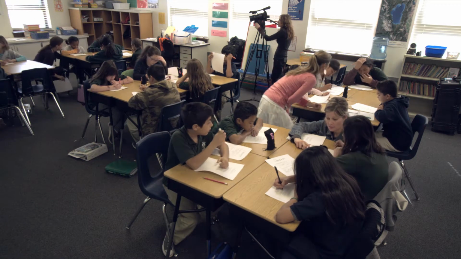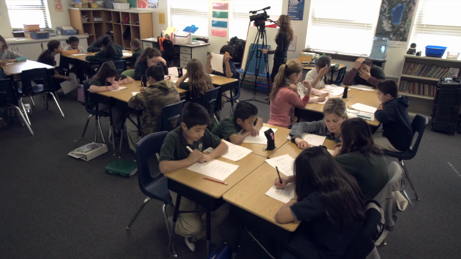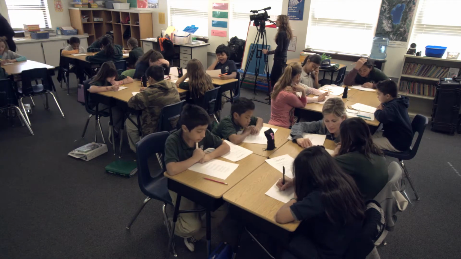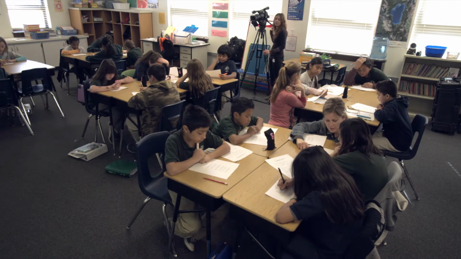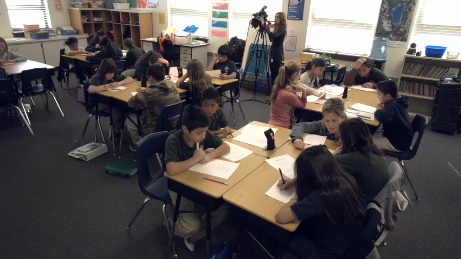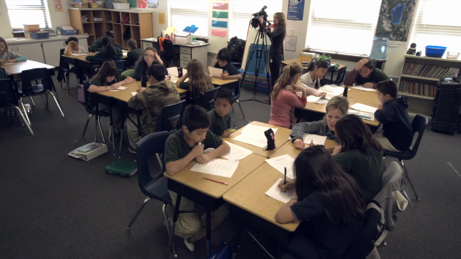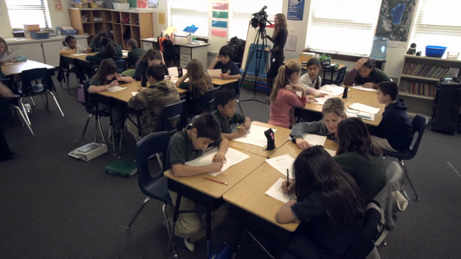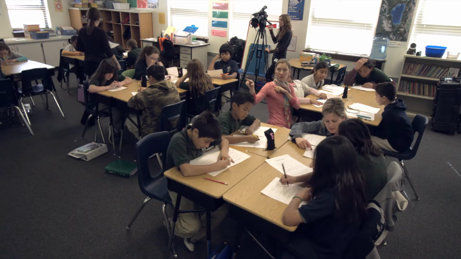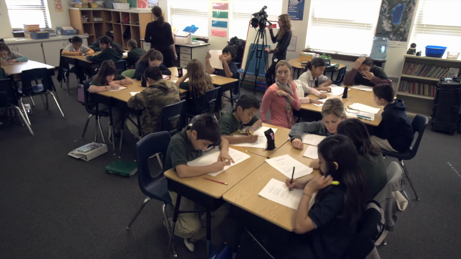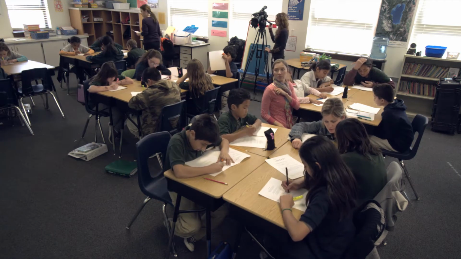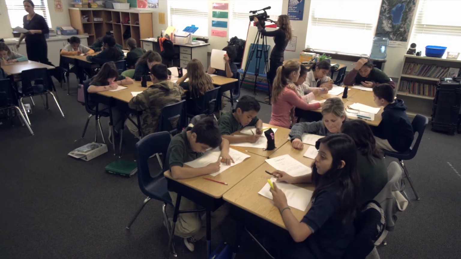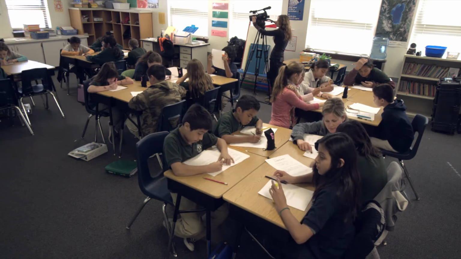Focus. Highlight anything you don't know. There's no right or wrong answer on this card. You're just reading it and highlighting and circling anything you want to talk about.